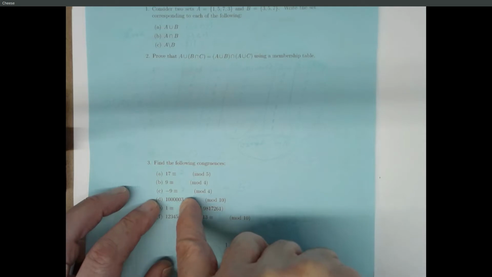10 gazillion and 3 mod 10, right? Remember mod 10 is just the last digit. What's the remainder when you divide this by 10? Well, if that's a 0, that divides evenly by 10, so there's 3 left over. 1 is always congruent to 1 modulo anything. We don't do mod 0. But if you take 1 and you divide it by this horrible number, you get 0 with 1 left over.